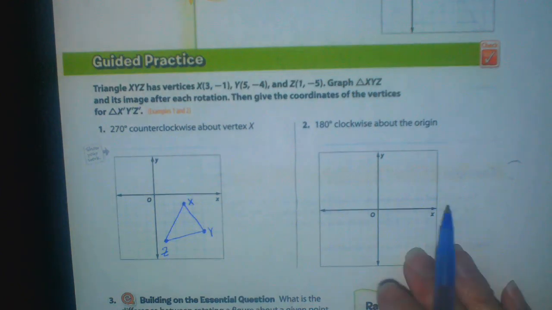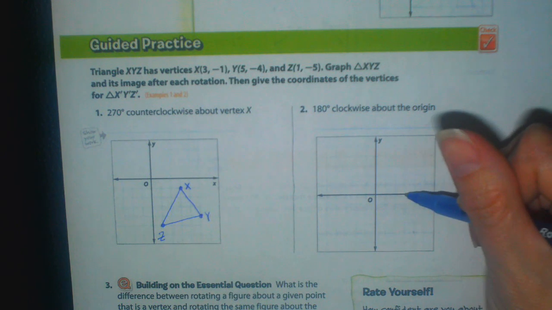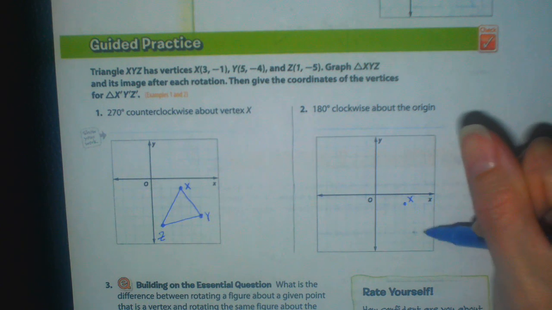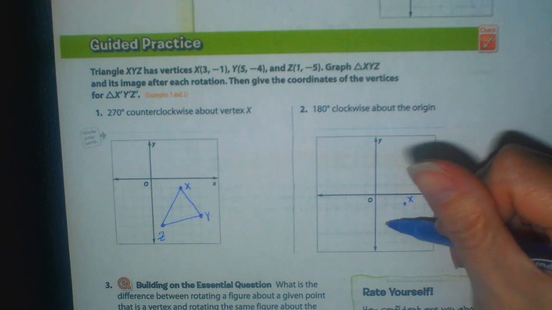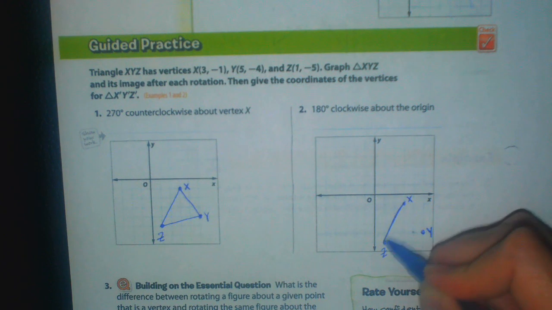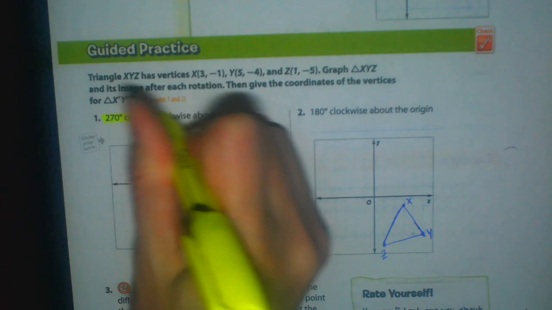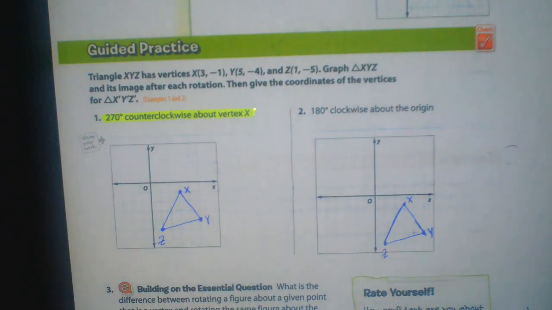And we're going to use those same points for the second one. So I'm just going to graph that real quick. All right, so now let's go back to number 1 and see what it tells us to do. It tells us to go 270 degrees counterclockwise about the vertex X.